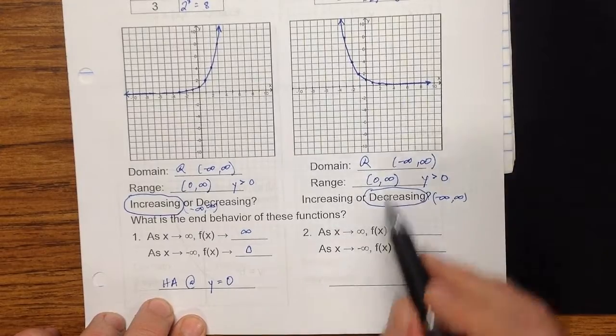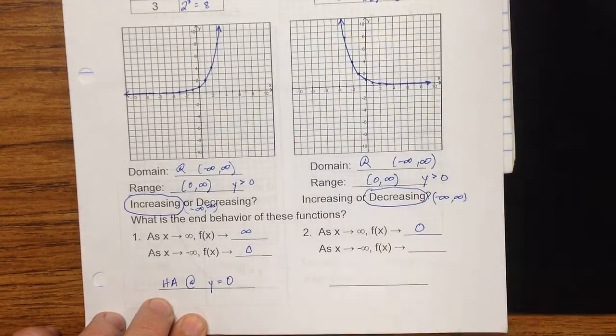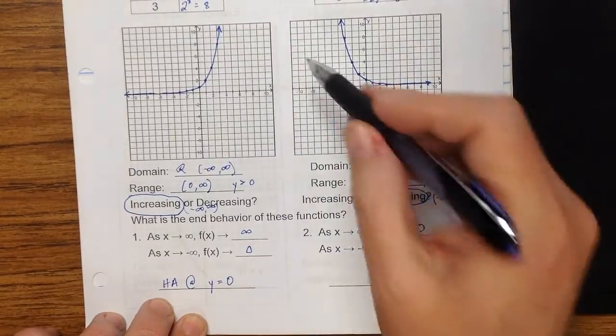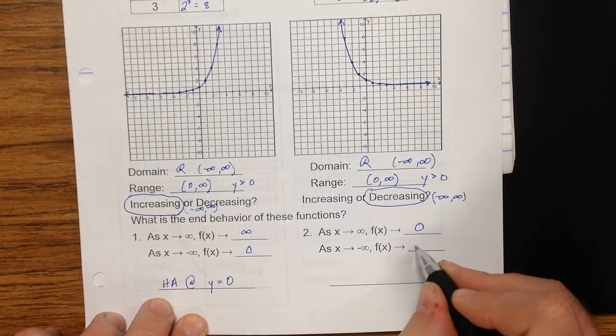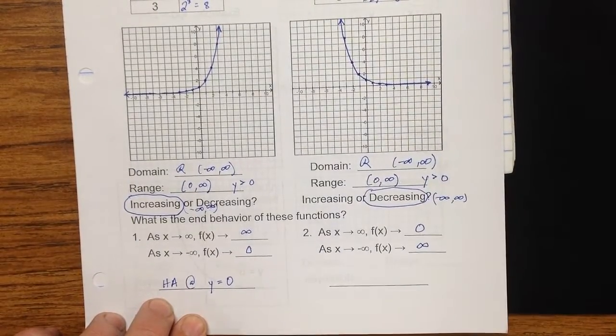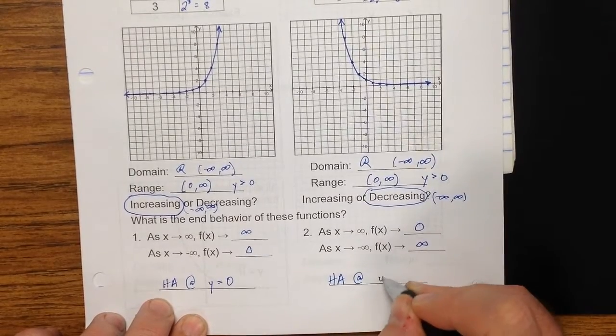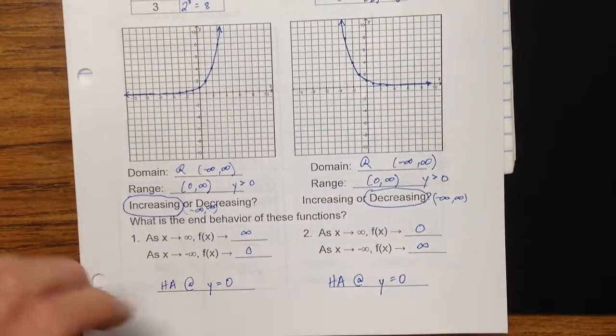The other one, as x approaches infinity, my f of x is approaching 0. I'm getting closer and closer to 0 as I go to the right. As I head to the left, as I go negative infinity, f of x approaches positive infinity. So again, I have a horizontal asymptote at y equals 0.